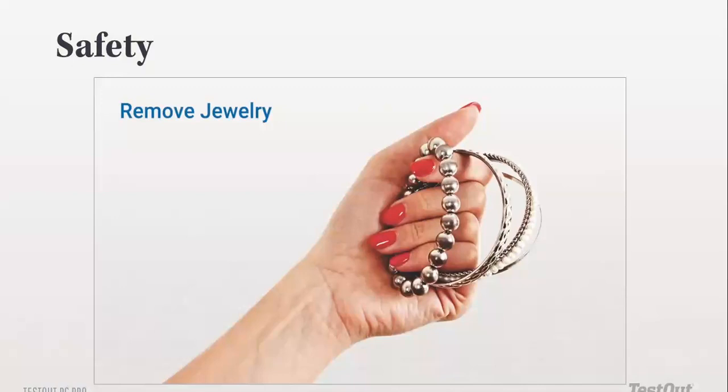So whenever you begin to work on any PC, you have to make sure that you have removed every metallic object from your body, anything metallic. That's why we generally refer to them as jewelry.